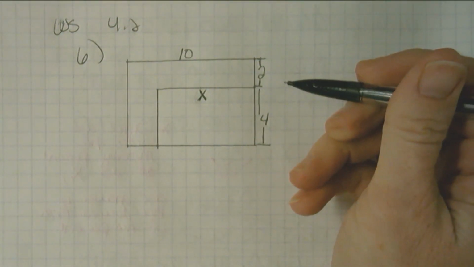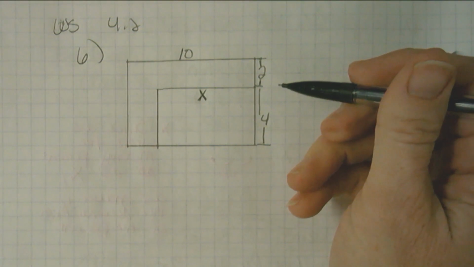2 is not the side of a full side of a rectangle.